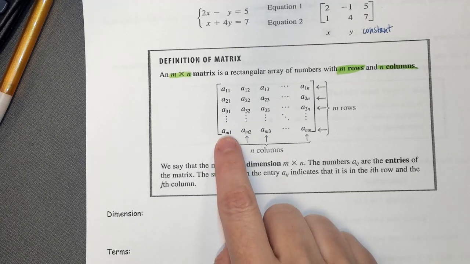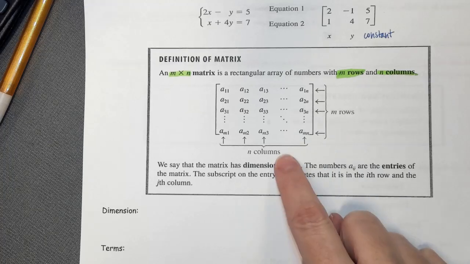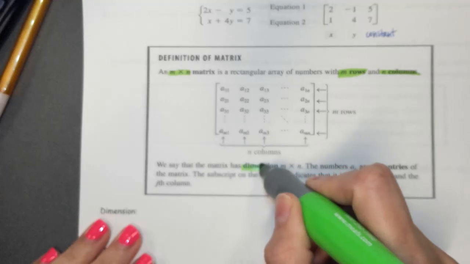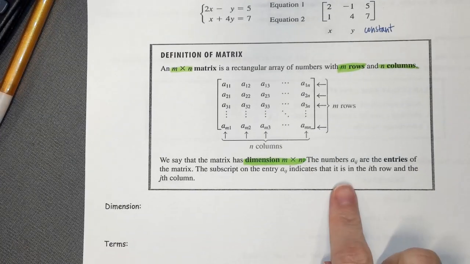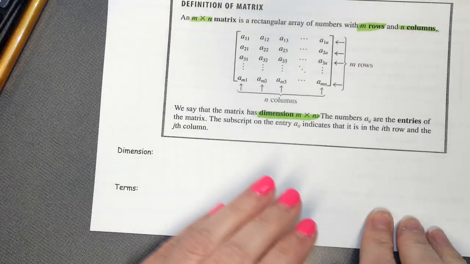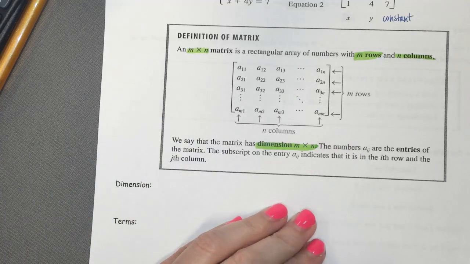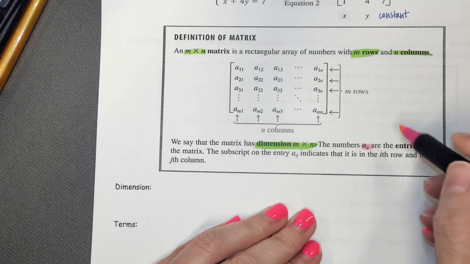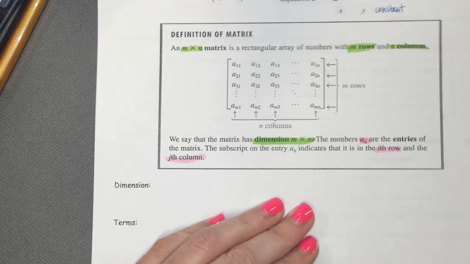However many rows there are, it's m, and then 1 for the first column. It goes all the way up to however many rows you have and however many columns you have. So the dimension of a matrix is m by n, and we say that the numbers ij are the entries of your matrix. The ij represents that it's in the ith row and the jth column.